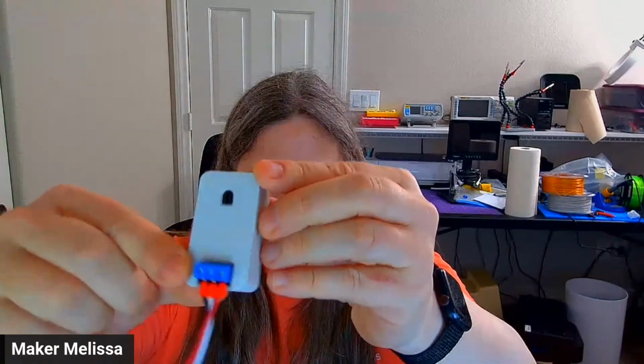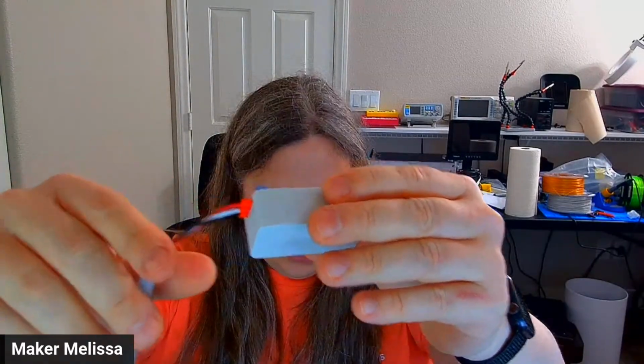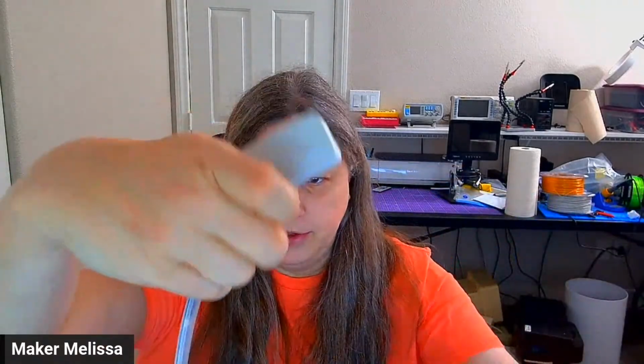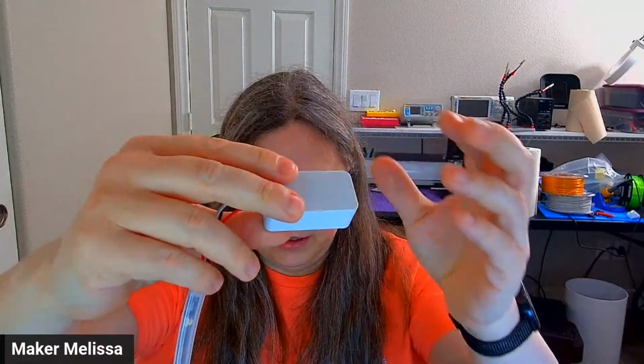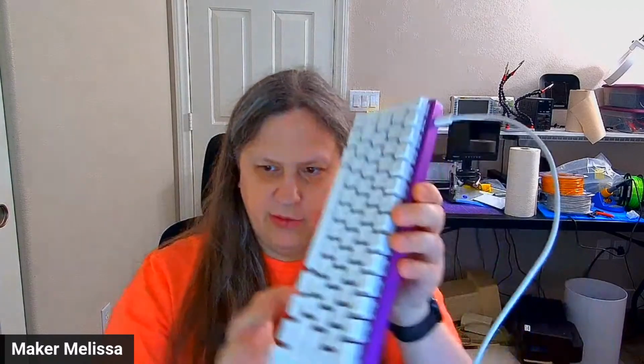I also designed this case that goes over it and just snap fits. This one has a little infrared LED for it. And I also designed a version without an infrared LED because it only needed it in one place. If I wanted to make more of these, it's really easy at this point because I just need to throw together a proto board, print off a case, and it should be good to go.